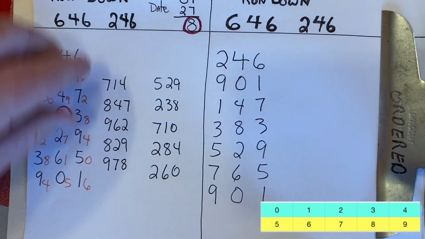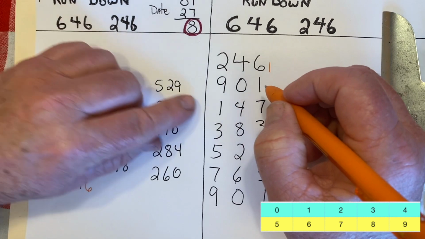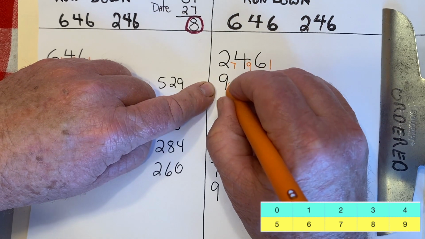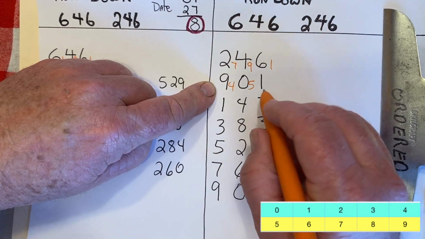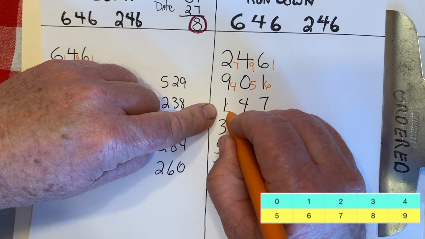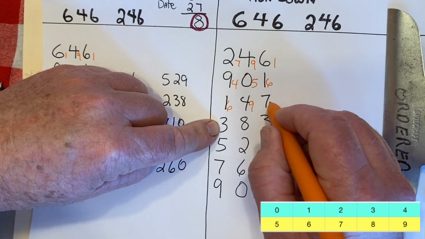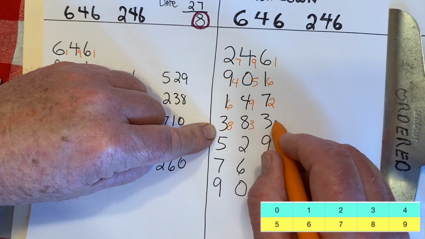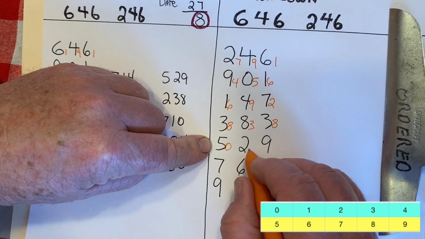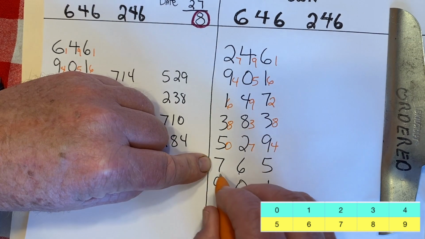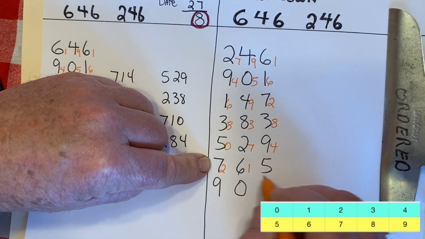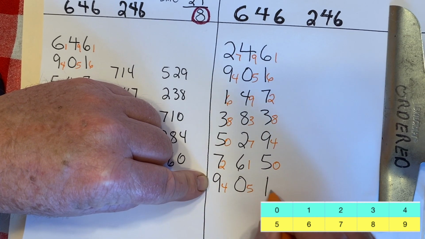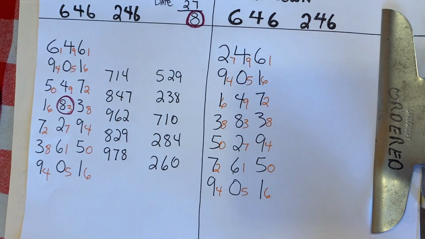On the mirror numbers, the 6 will be a 1, and the 4 is a 9, 2 is a 7, 9 is a 4, 0 is a 5, 1 is a 6, another 1 is a 6, 4 is a 9, 7 is a 2, 3 is an 8, 8 is a 3, and 3 is another 8. 5 is 0, 2 is 7, 9 is 4, 7 is 2, 6 is 1, 5 is 0, 9 is 4, 0 is 5, and 1 is 6. That happened really fast. It didn't take long to come up with those numbers.